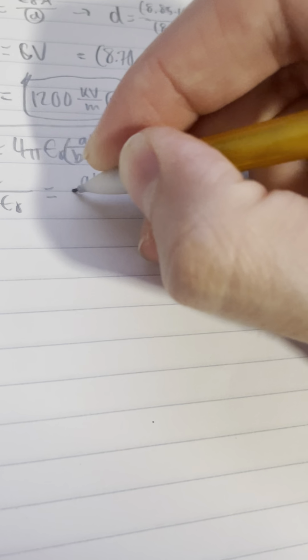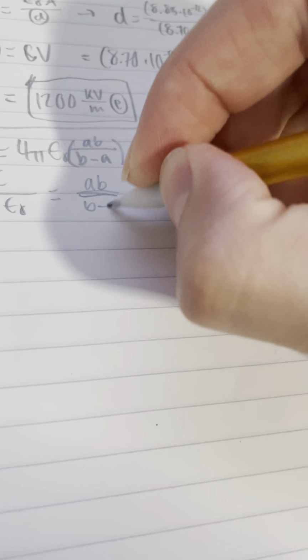Let's divide by 4 pi epsilon naught. So we get C over 4 pi epsilon naught is equal to AB divided by B minus A.